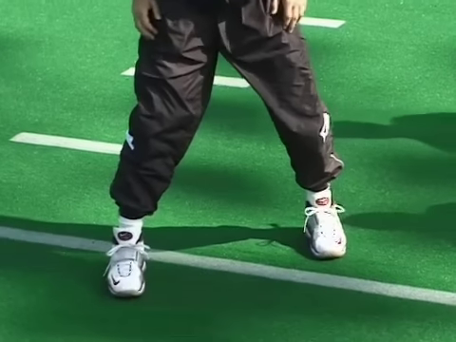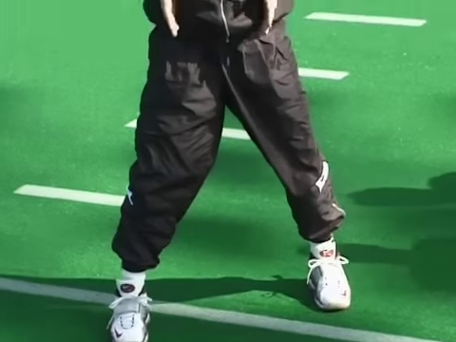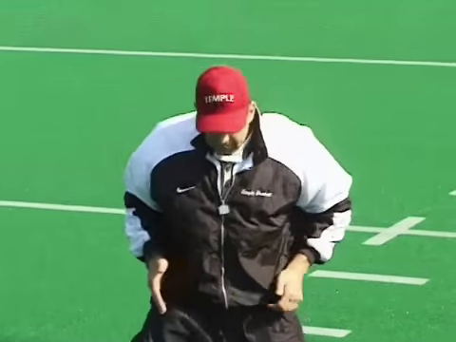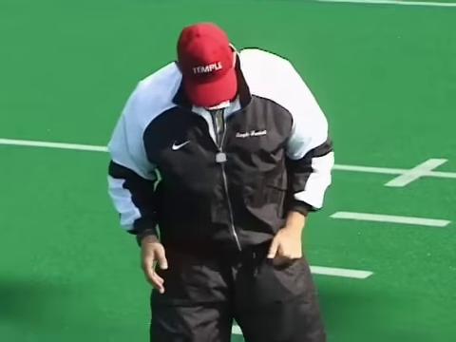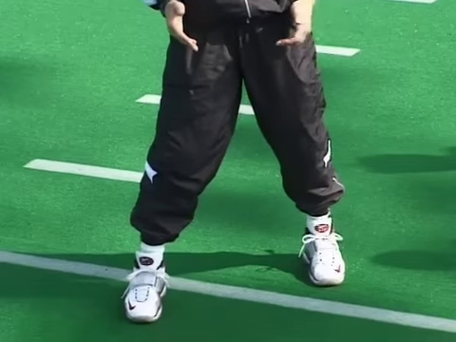Your feet should be not much beyond shoulder width. The wider you get your stance, the more difficult it is to kick out of, to step out of the pass set, the kick step, the power step, and you end up taking a false step. What I'd like to see is a natural stance that I can move out of very easily.